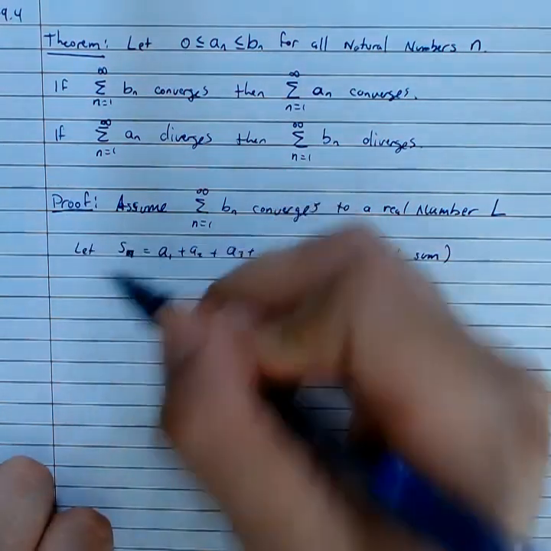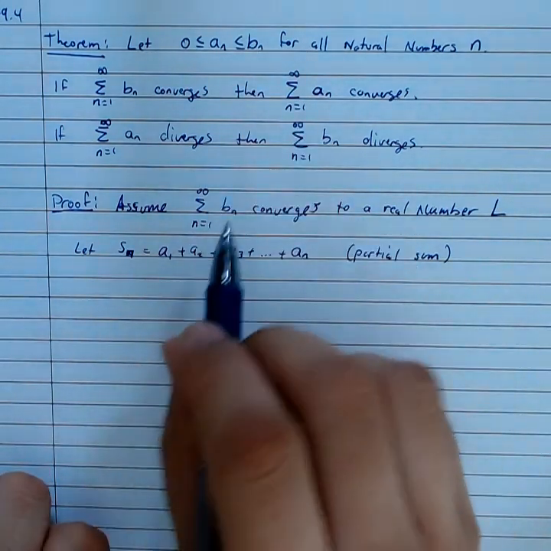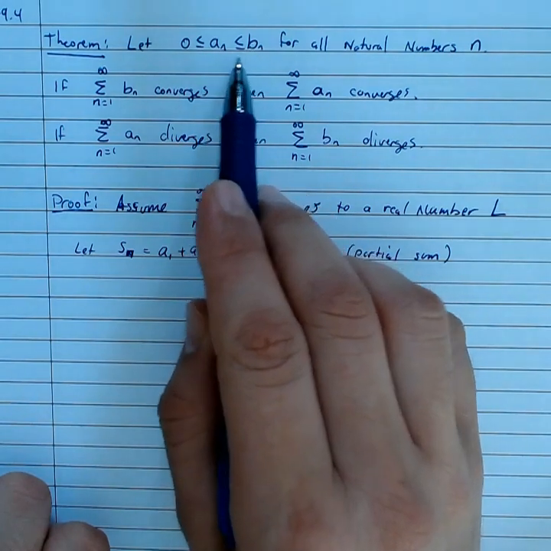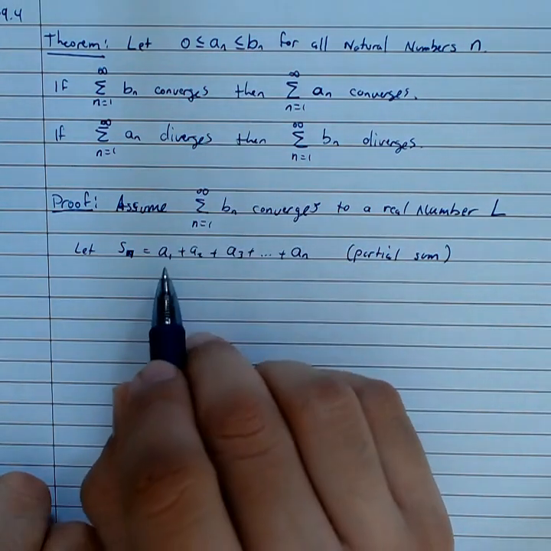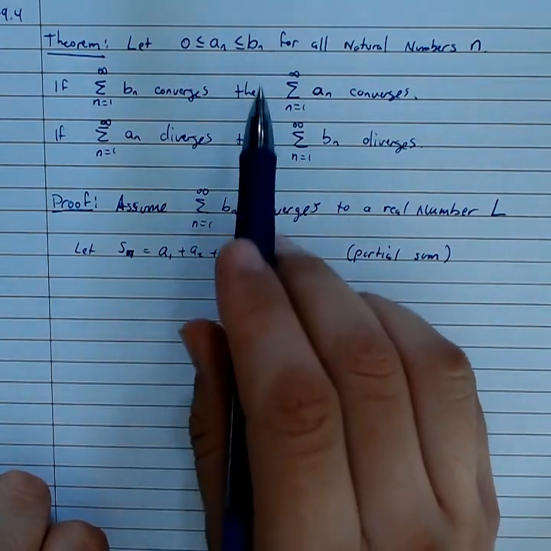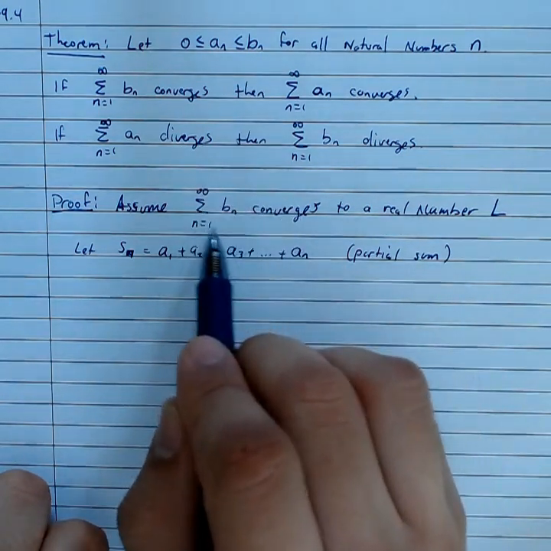Okay, well now if that partial sum is defined for this, notice that because every one of our a sub n terms is less than every one of our b sub n terms, then adding up the a sub n's must give me something that's less than if I added up the b sub n's. Oh, but I know what happens when I add up all the b sub n's.